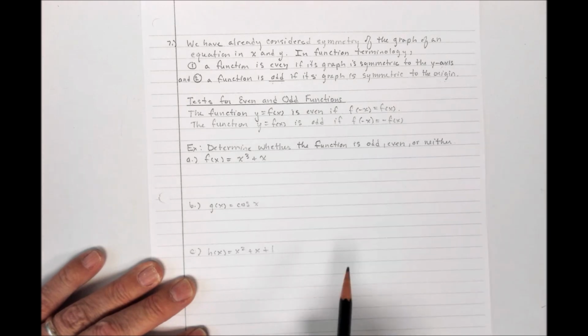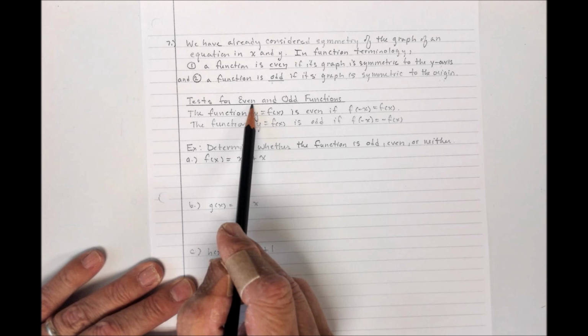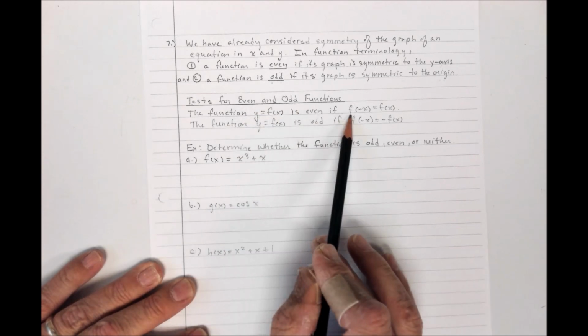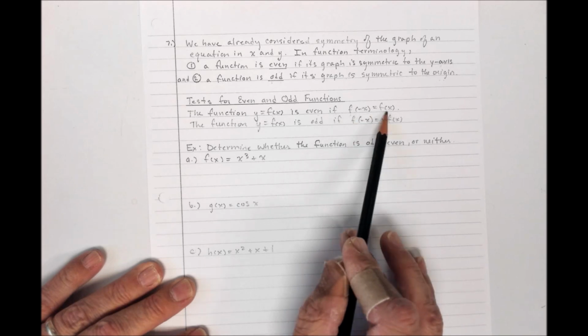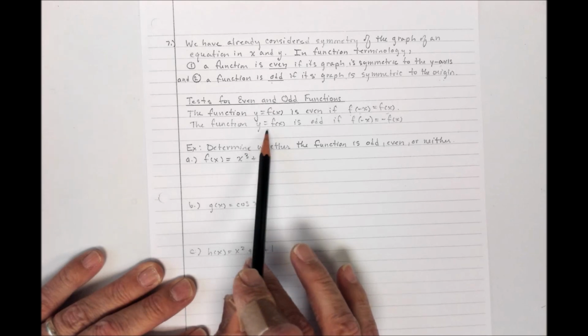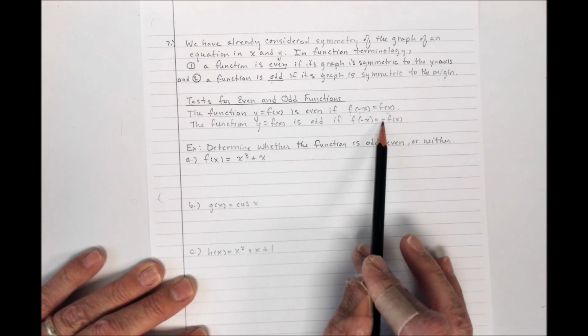And there are tests very similar to the symmetry test to determine if you have a function that's even or odd. The function y equals f of x is even if you replace x with the opposite of x and you get back to the original: f of the opposite of x is equal to f of x. The function y equals f of x is odd if f of the opposite of x is equal to the opposite of f of x.